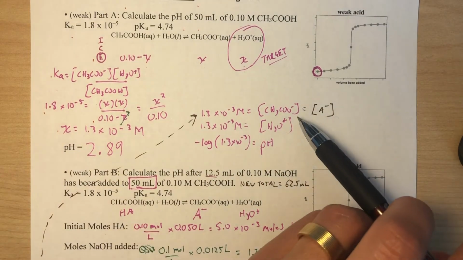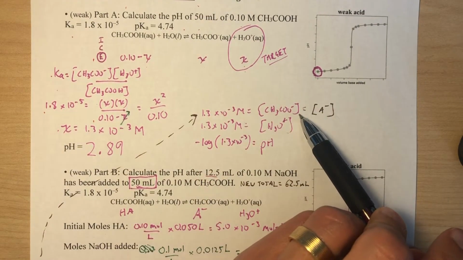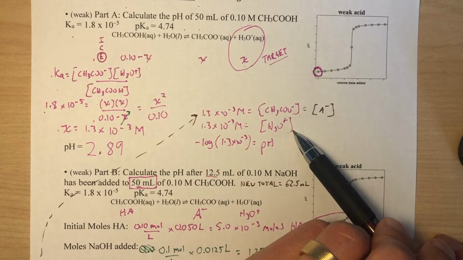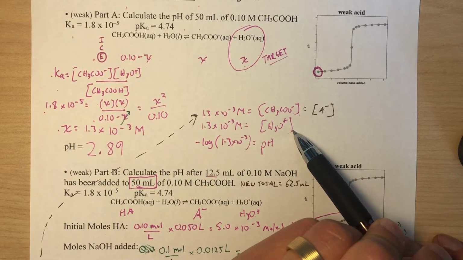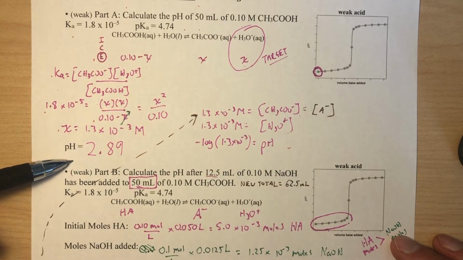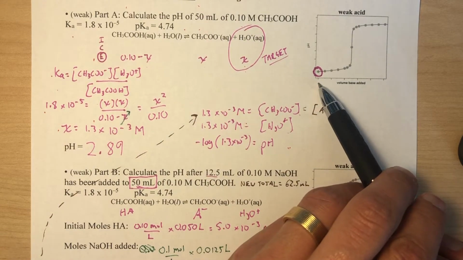Turns out that value is x, so we have 1.3 times 10 to the negative third molar is going to be equal to CH3COO minus, our acetate concentration. It's also going to be equal to our hydronium concentration. We take the negative log of our hydronium concentration to get pH, and we end up with a pH of 2.89. And again, we're at the very, very beginning because no base has been added.